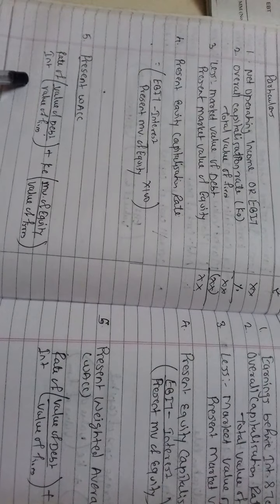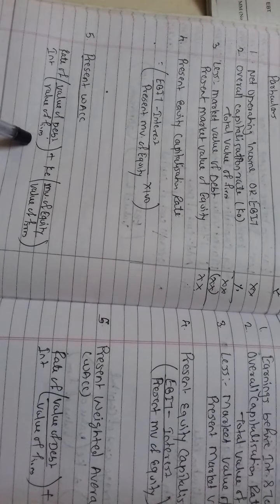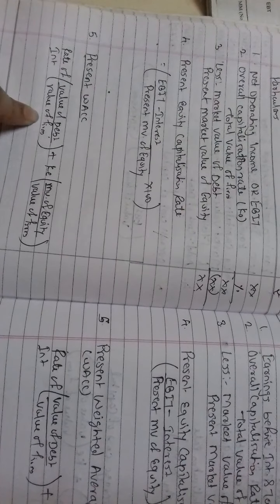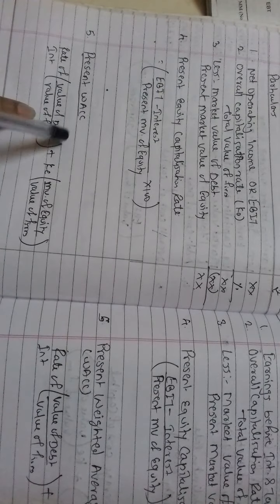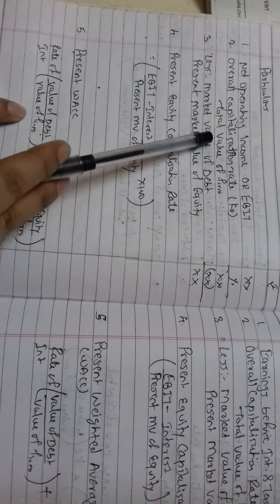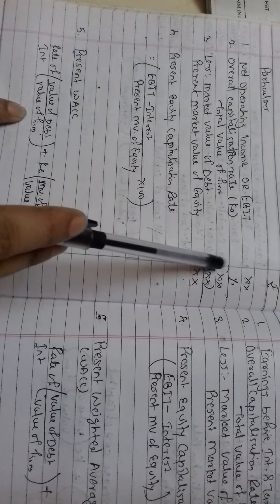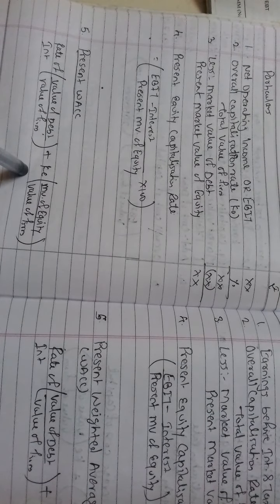Then in brackets, value of debenture divided by value of firm. Now this value of firm usually includes debt and equity both, right? So the value of debt, your debenture value, and value of firm, here this is your total value of firm, so this value will come here, plus KE, that is cost of equity.